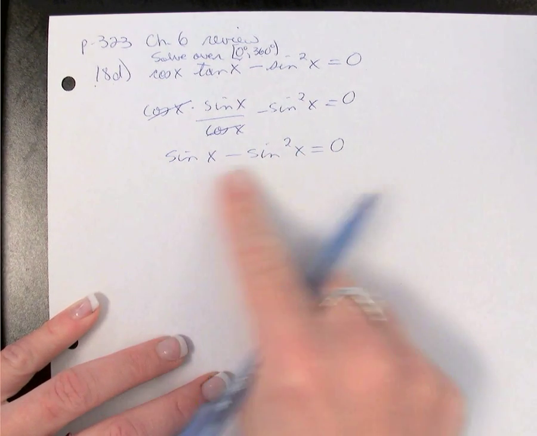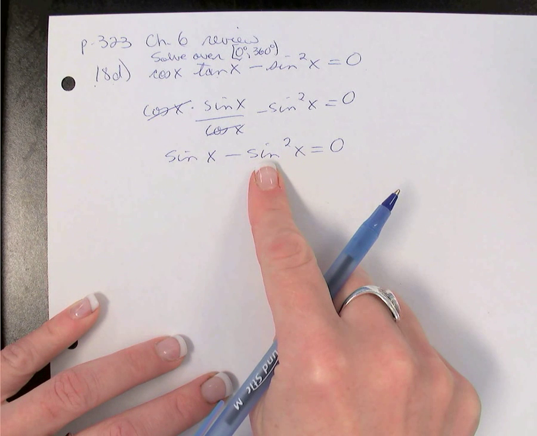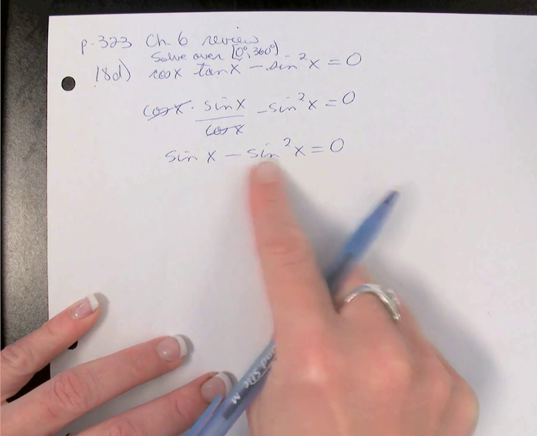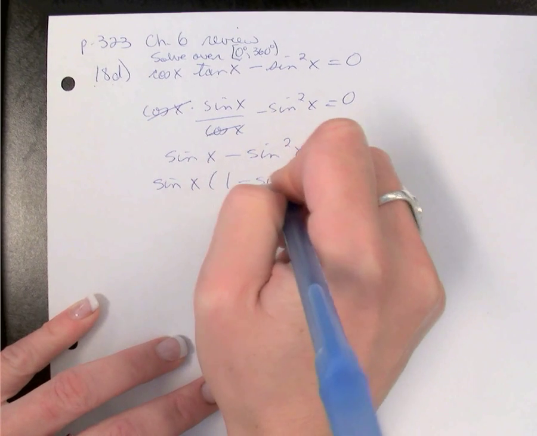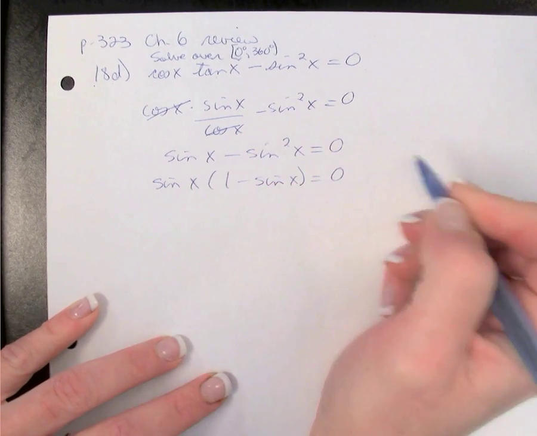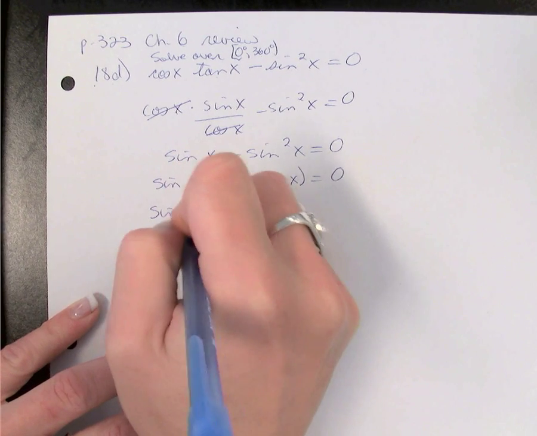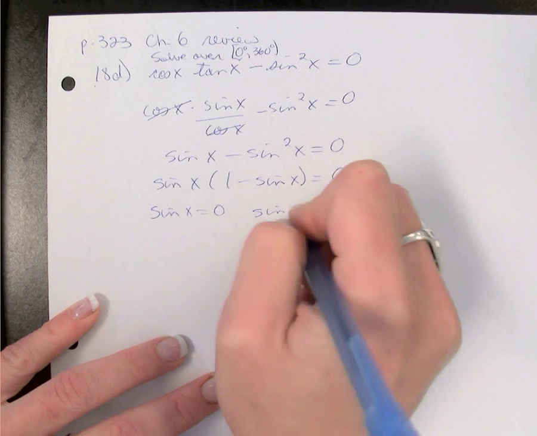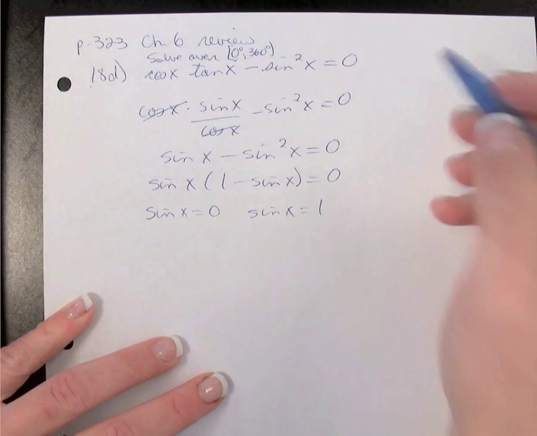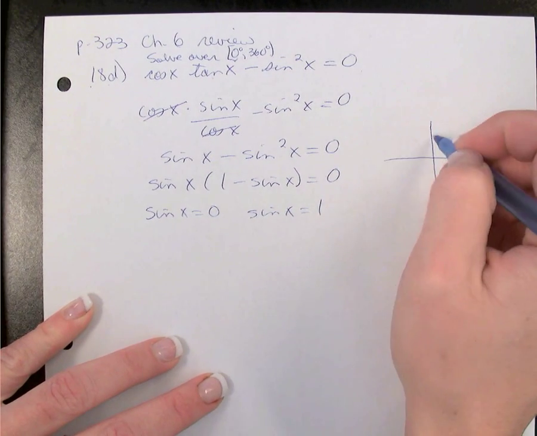From here we just have one trig function, sine x, so we can work with this. So let's start by factoring. So we're going to factor out the sine x, and we're left with 1 minus sine x equals 0. Therefore sine x equals 0, and when we rearrange this, sine x equals 1. So this is going to be found on our unit circle, looking at the coordinates.